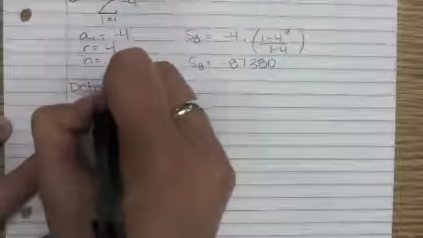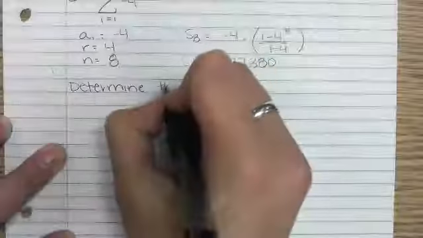Okay, next, for an example, we're going to determine the number of terms in a series.